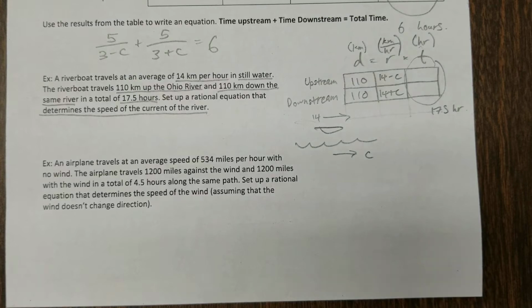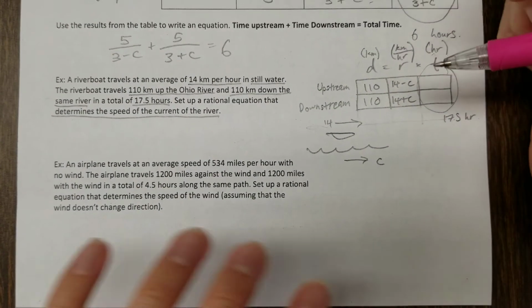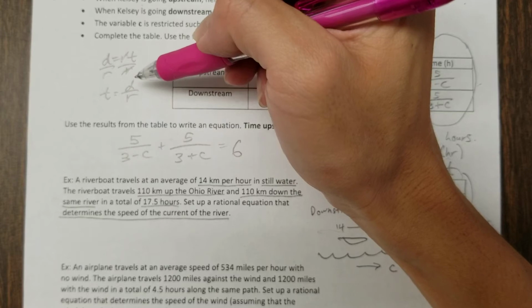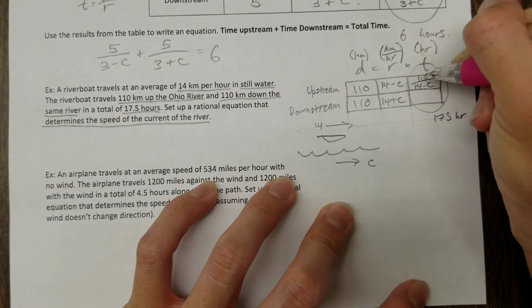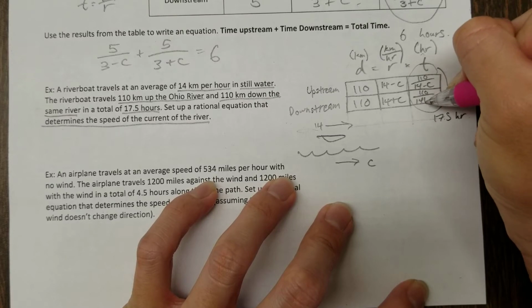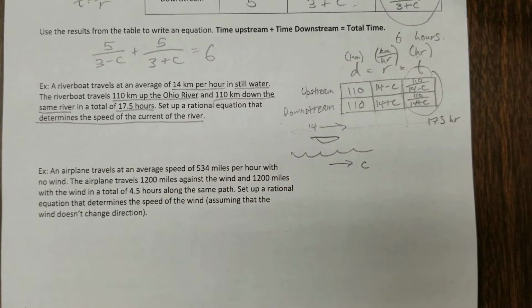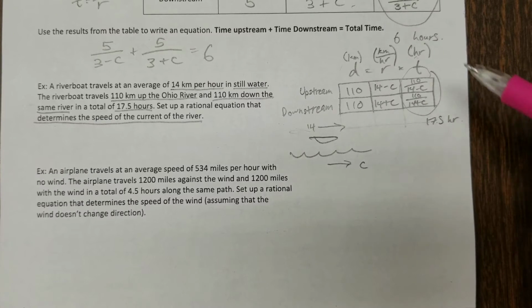Now in order to find time, we do just like what we did here. It's going to be distance divided by the rate. So 110 divided by 14 minus C. This is 110 divided by 14 plus C. That's how I get time.